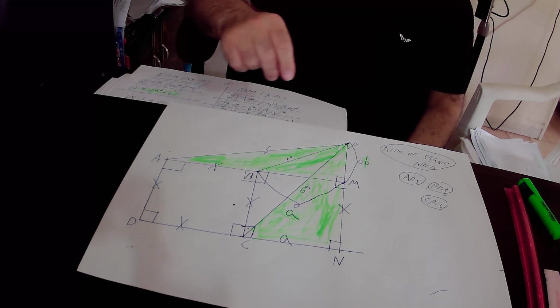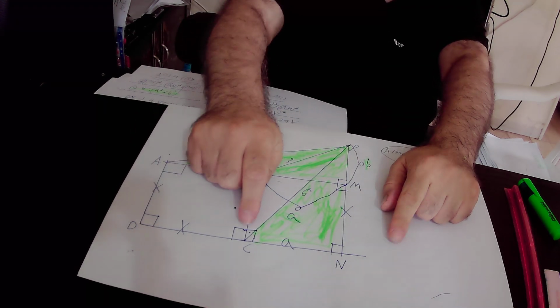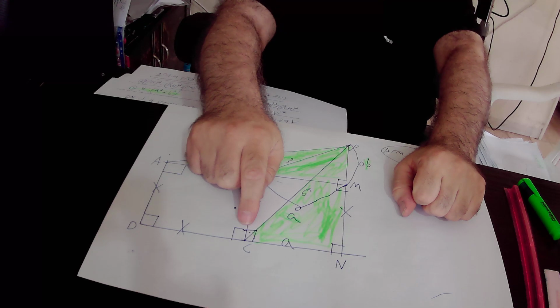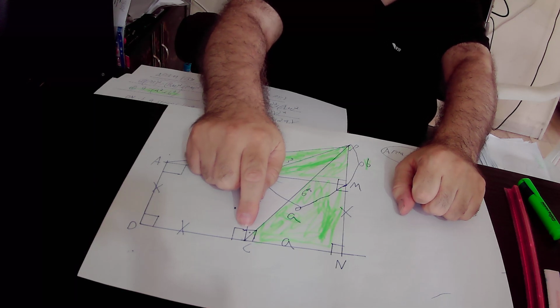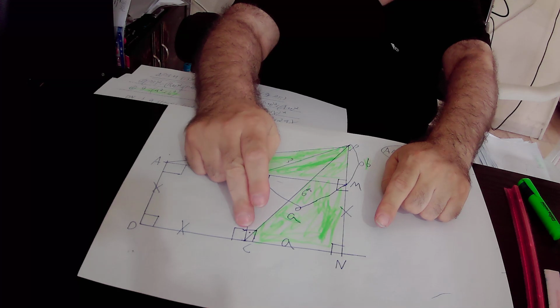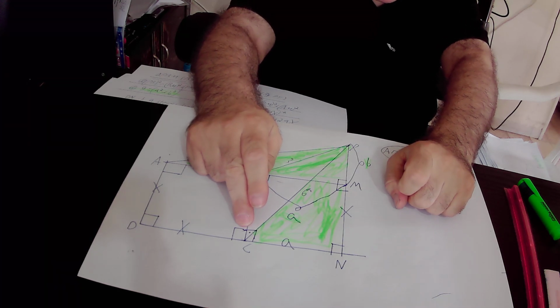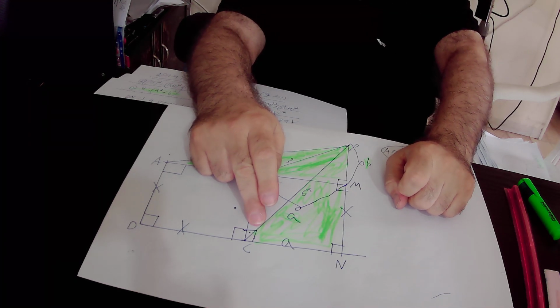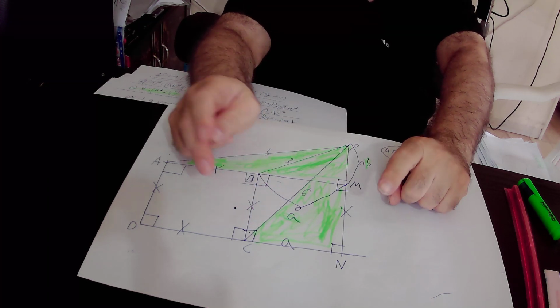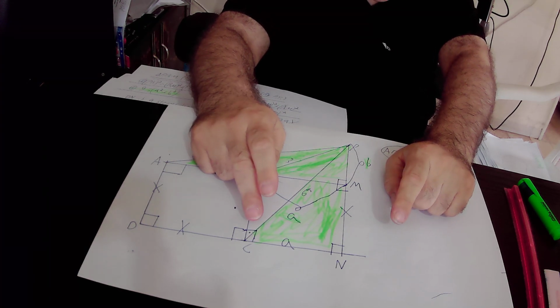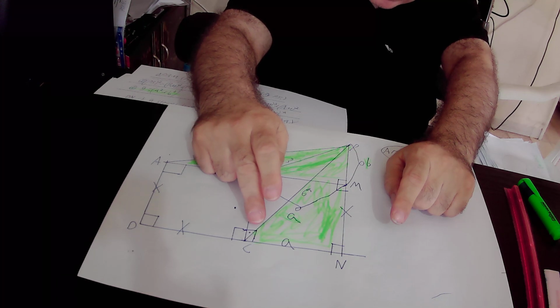And if you focus on the upper side of the straight line DN at point C, the sum of the angles must be equal to 180 degrees, according to the rule that the sum of the angles on one side of a straight line is 180 degrees. So which angles do we have on the upper side of DN at point C? We have this angle that is equal to 90 degrees plus the missing angle. In total, they must equal 180 degrees. So this angle must also be equal to 90 degrees.